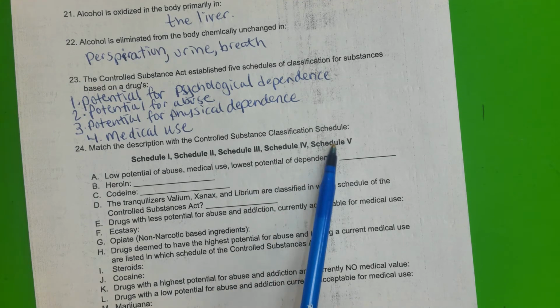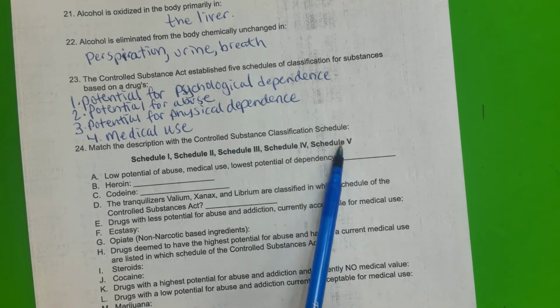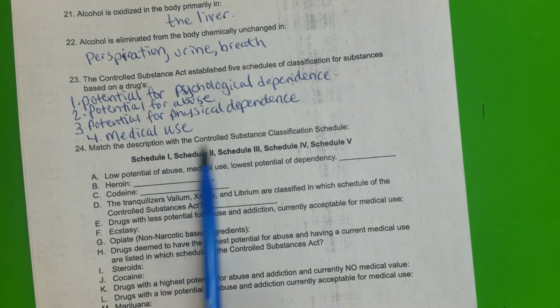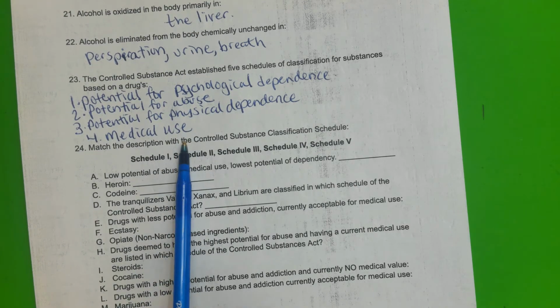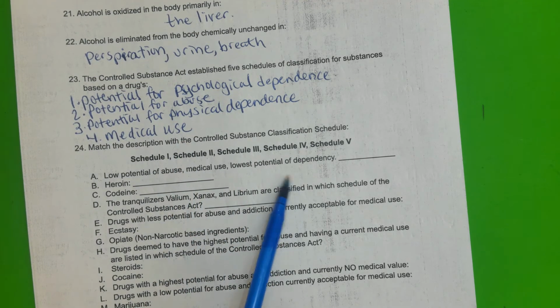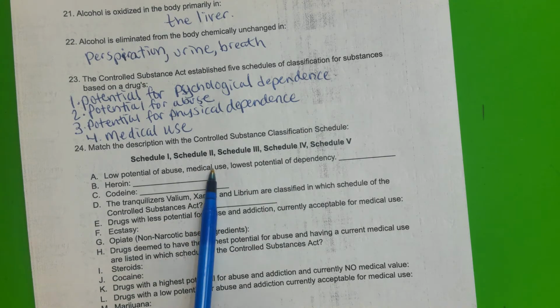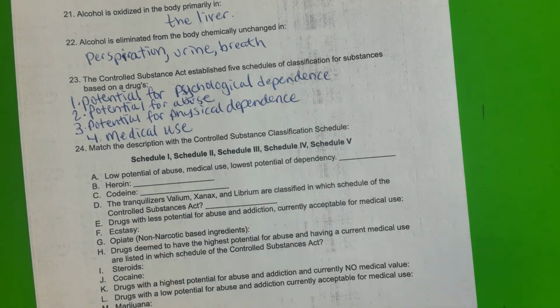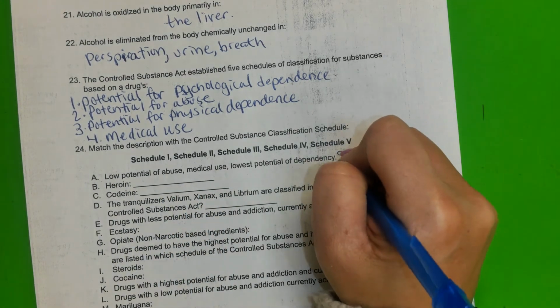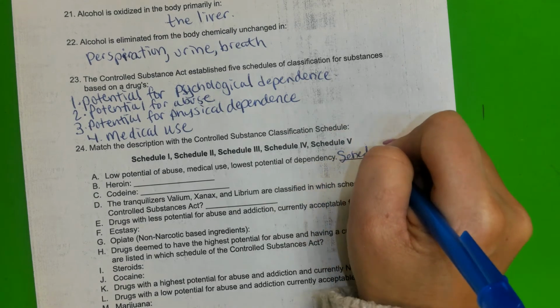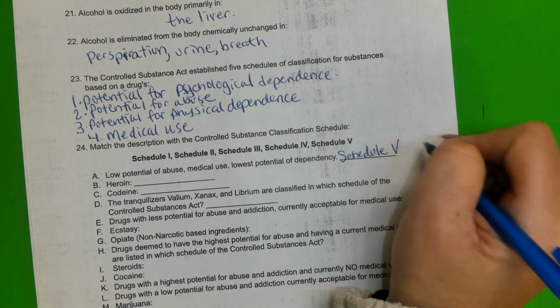That's actually Schedule 5, and it goes in order based on this. The lowest potential with medical use will be Schedule 5.